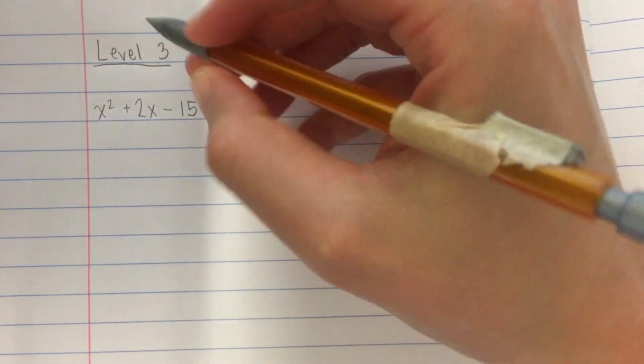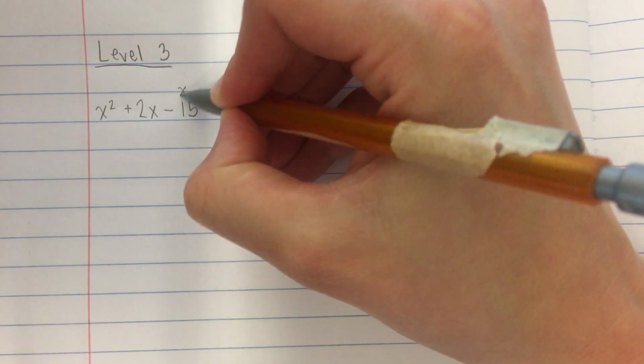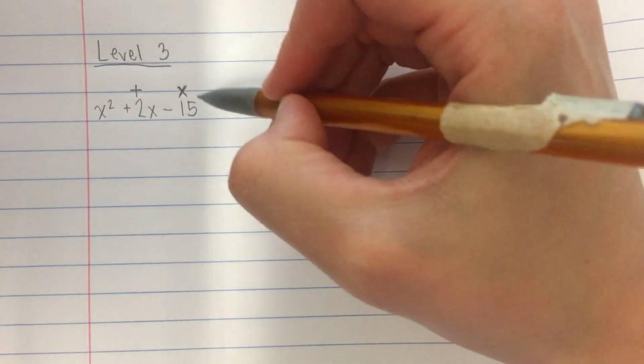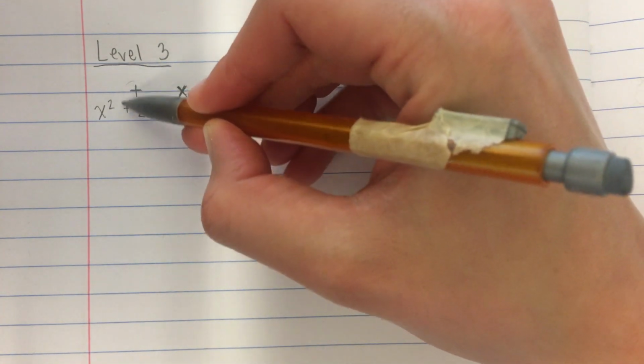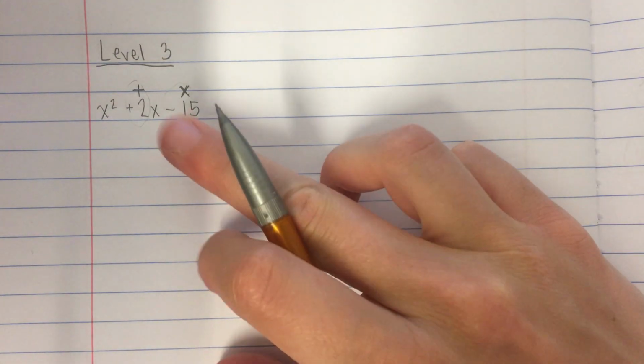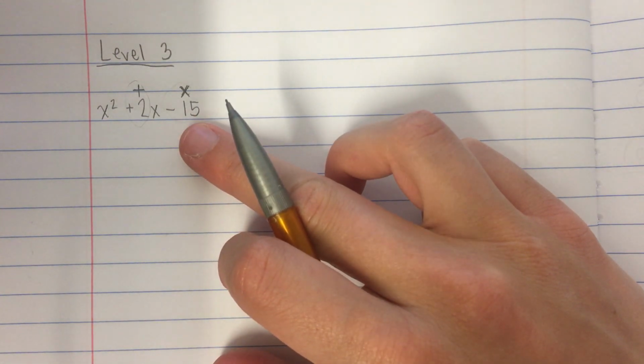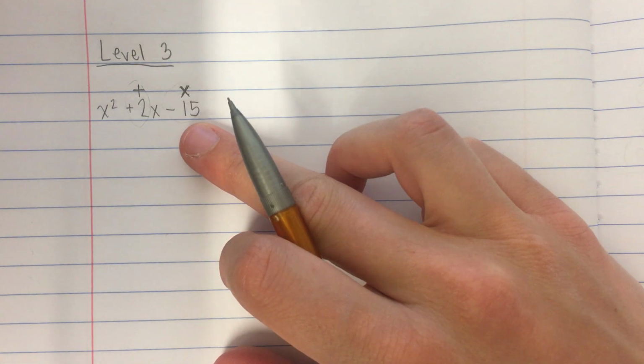The product is negative. Because what I need, always, always, always, is two numbers that multiply to this number and add to this number. So in this case, I need two numbers that multiply to negative 15 and add to positive 2. Okay, so here the big difference is that the product is now negative, which means it's not a positive times positive or a negative times a negative.